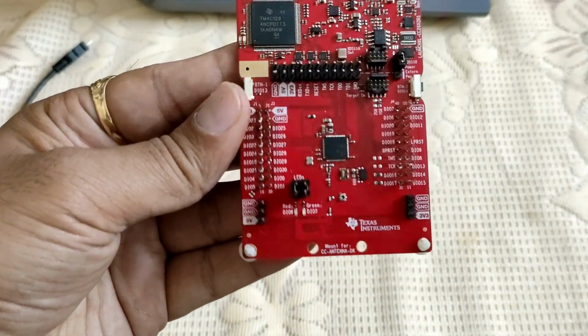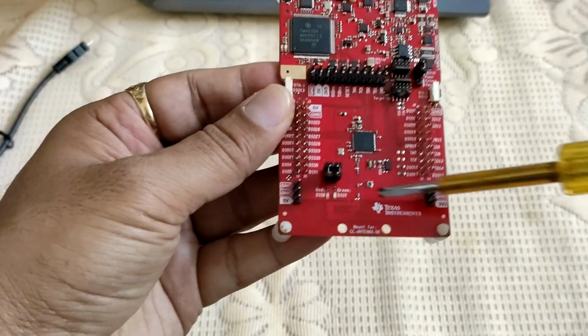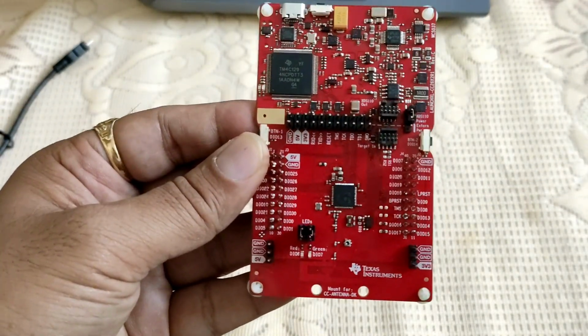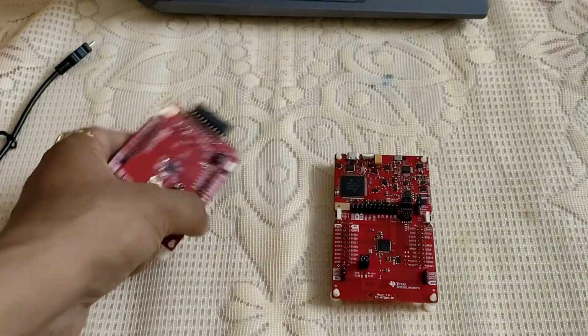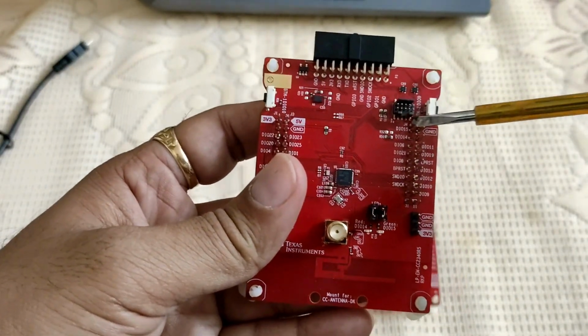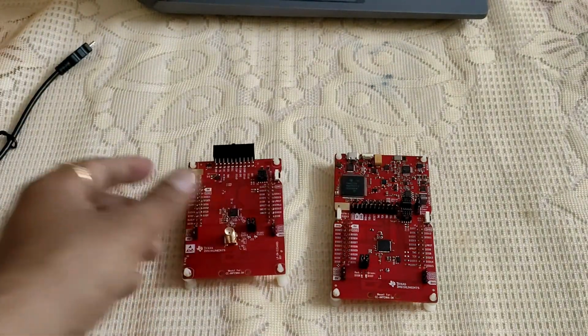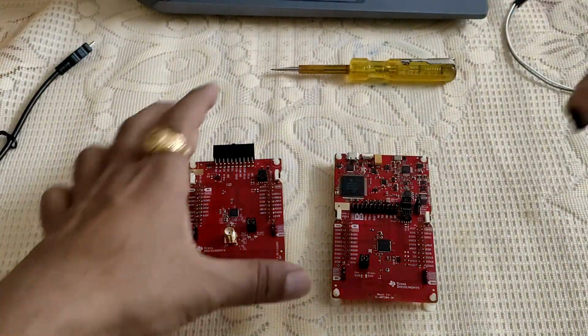These are the jumpers which we have already disconnected from this microcontroller, which we are not using, and only the debugger section will be used. This is the debug connector at the debugger side, and this is the debug connector at the LaunchPad side. These two debug connectors will be connected, and the connection between the debugger and the LaunchPad will be formed.